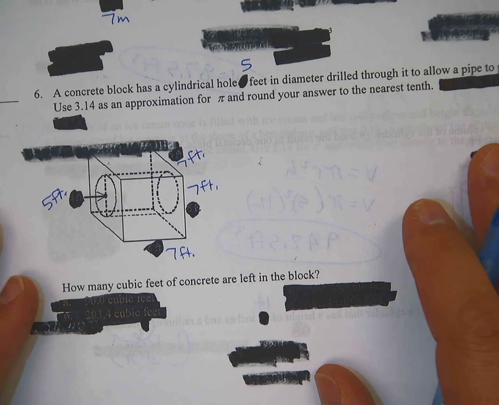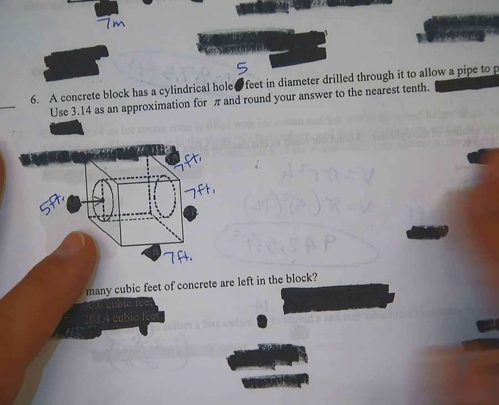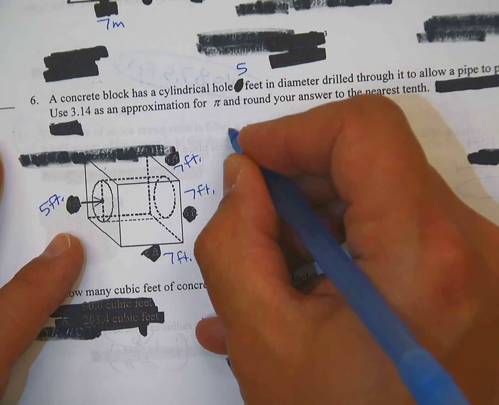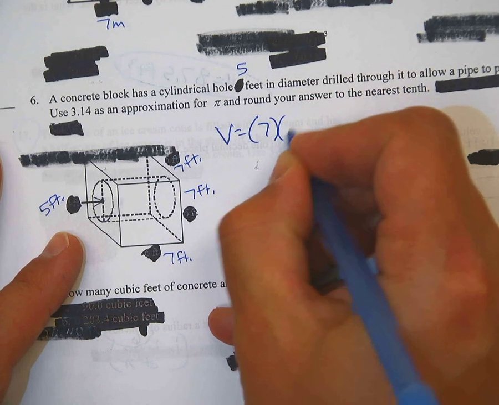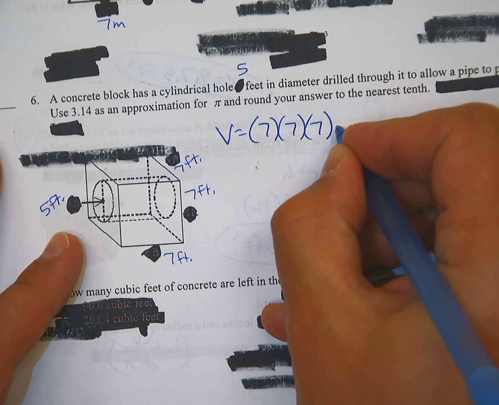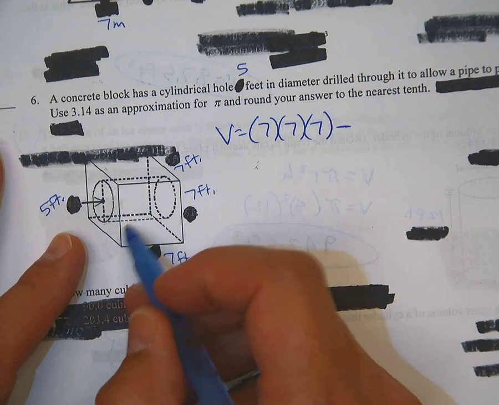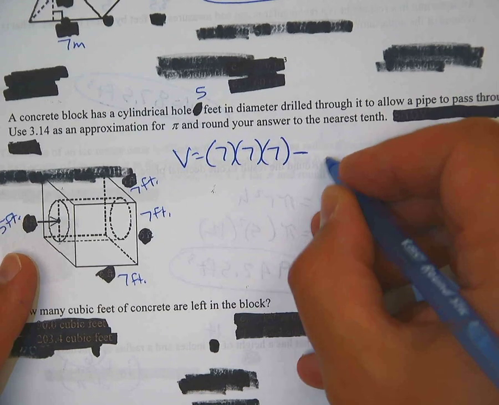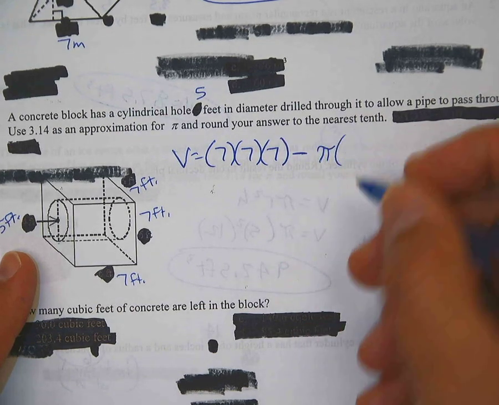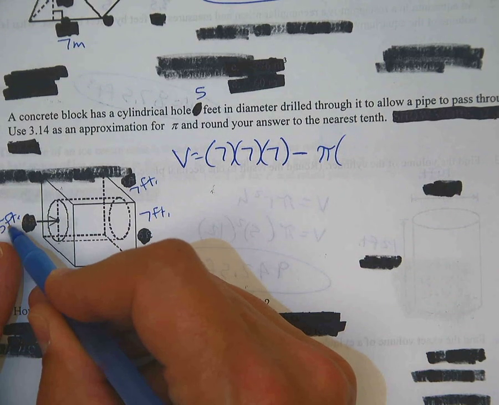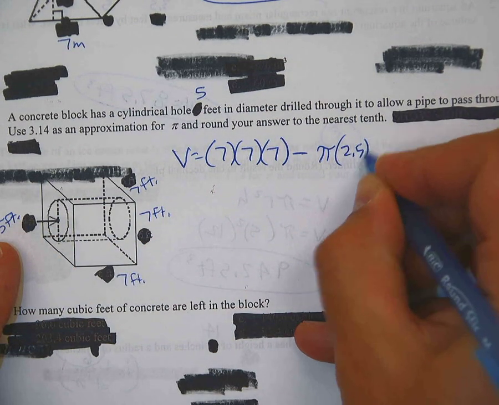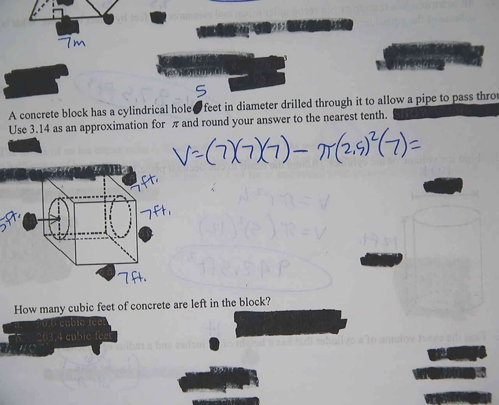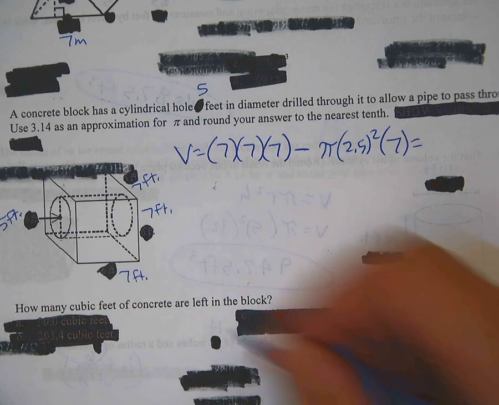All right, this one right here, we're going to have to do a little subtracting. We find the volume of the cube or the prism here, so it's going to be 7 times 7 times 7. We're going to subtract out the volume of this cylinder. The cylinder formula is pi times radius squared. The radius is going to be half of 5, or 2.5 squared, times the height, and the height here is 7. So this is how you'd set up and solve this problem. You can do that on your own.